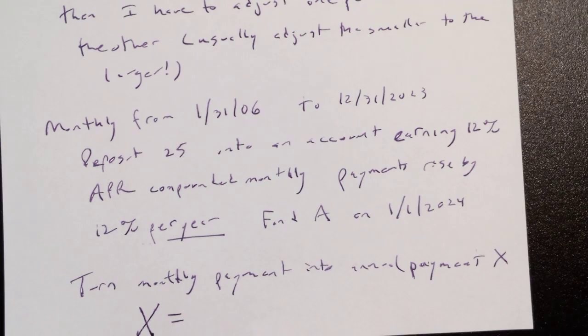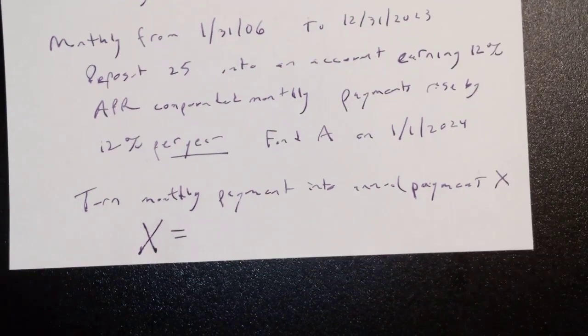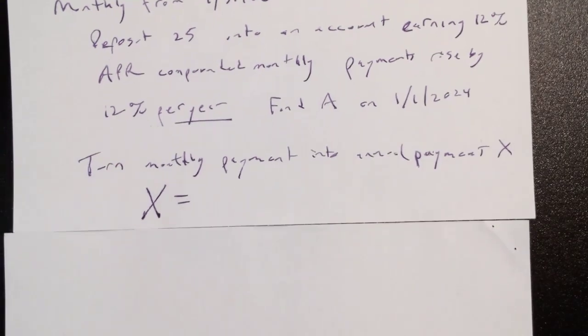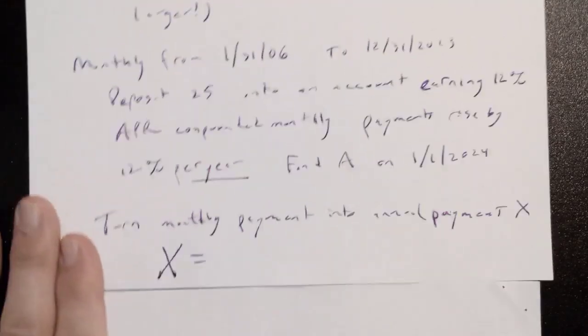How do I figure out the value of X? Except I'm making payments every month, right? Right. It says deposit monthly.